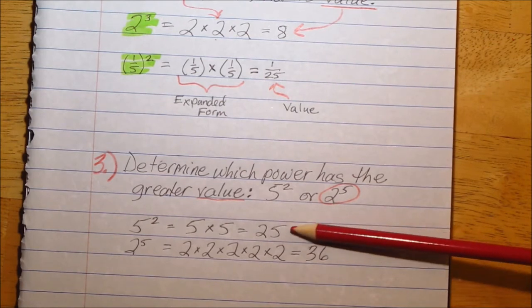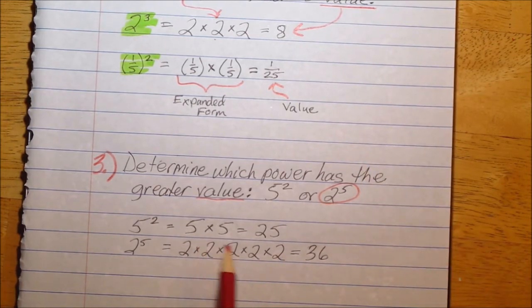So you have to show your work like this. You have to put it in expanded form, show what the value is, and then you can determine the answer to this question. And we did. Okay? So that's the end of our notes portion. Pretty simple, right? If I could have fit it onto one page, I would have. There's not a lot to show. But that's all we need to know for this lesson. So we can move on to the practice problems.